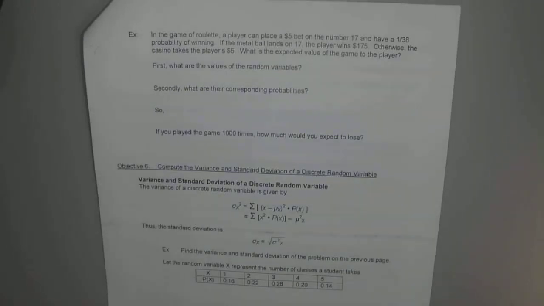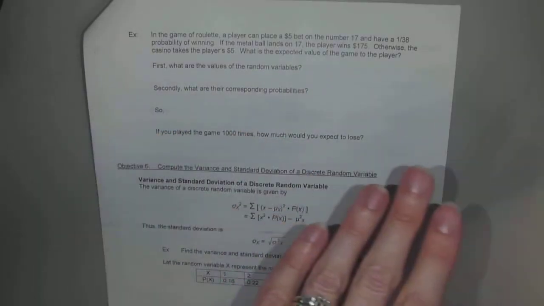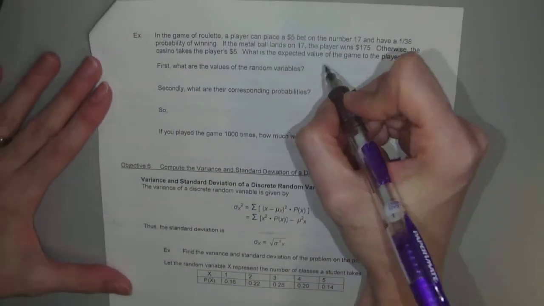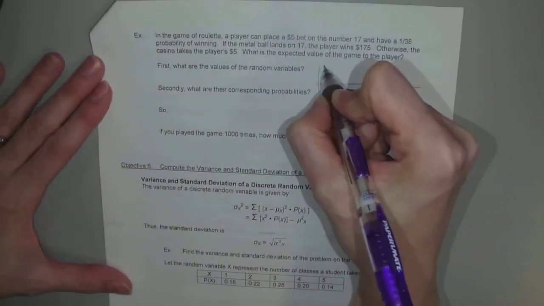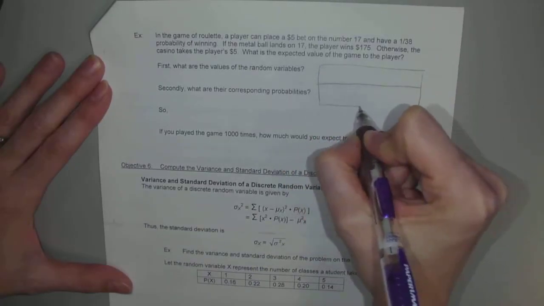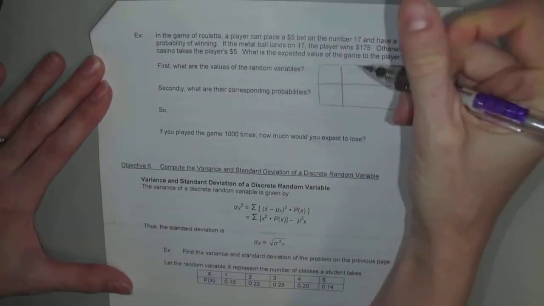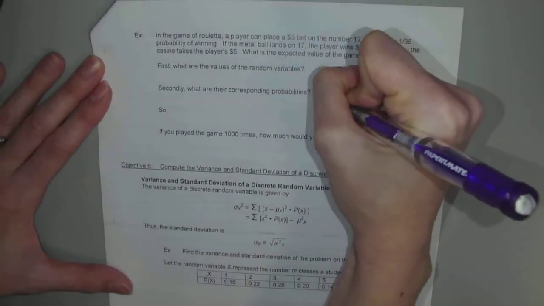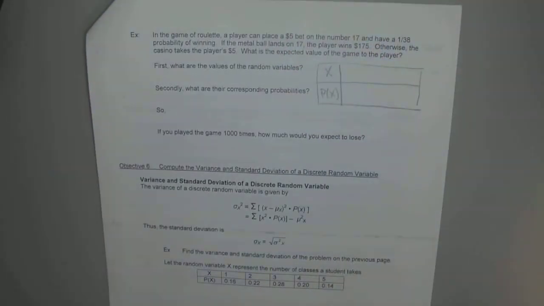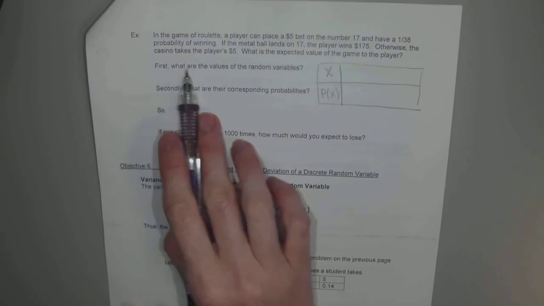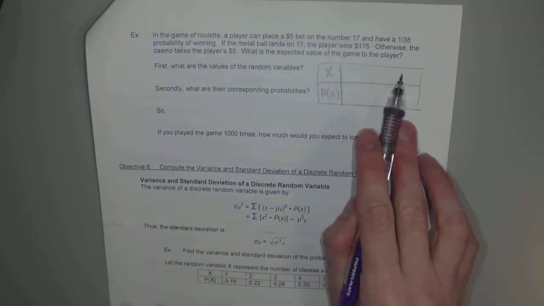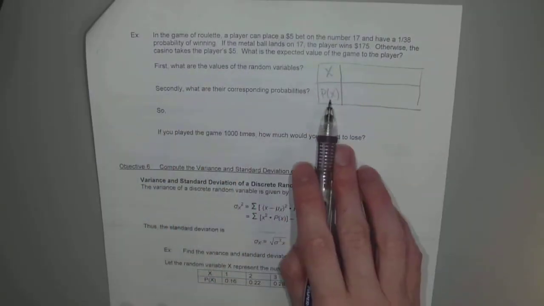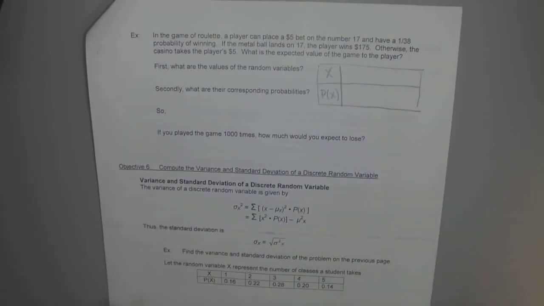So what we're going to do, they kind of ask us, what are the values, what are the corresponding probabilities? Let's just make our own chart, where the top line will be our random variable, and the bottom line will be the probabilities that we expect to happen. I'm just making our own little table like we had before. These tables correspond with the values of the random variable, that will be x that we'll put here. What are the corresponding probabilities? That will be our p of x's, all right?